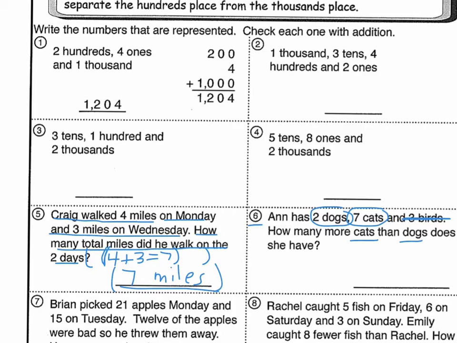And how many more of one thing than we have of another is subtraction. Got to find the difference between the cats and the dogs. 7 minus 2 equals 5. You have to write that on your paper and then leave this space open down here to write 5. How many more cats? 5 cats.